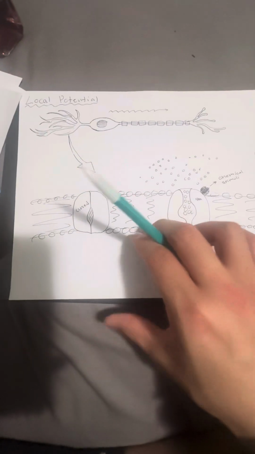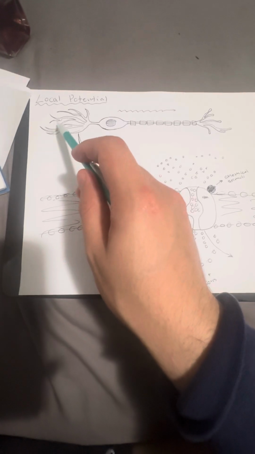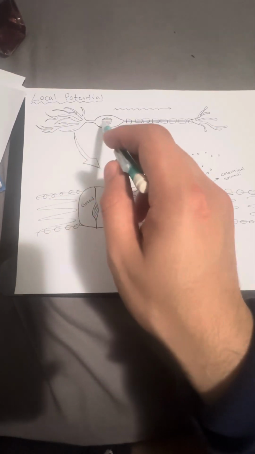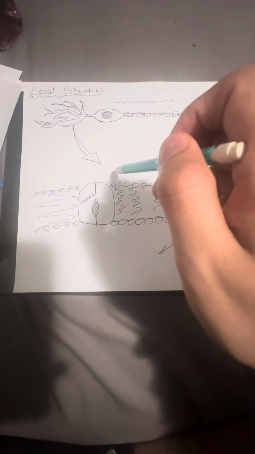Next, here is my local potential diagram. Right here is a neuron. When dendrites receive a stimulus or chemical change, this signal can vary in its strength, meaning it can travel through the soma, onto the hillock, and through the whole neuron. That signal is called a local potential. Local potentials are graded, meaning they can vary in the strength of the stimulus.